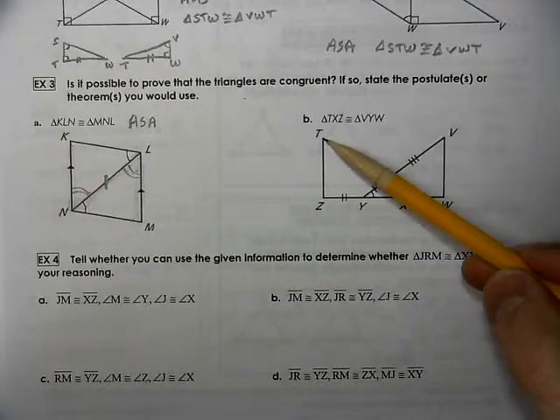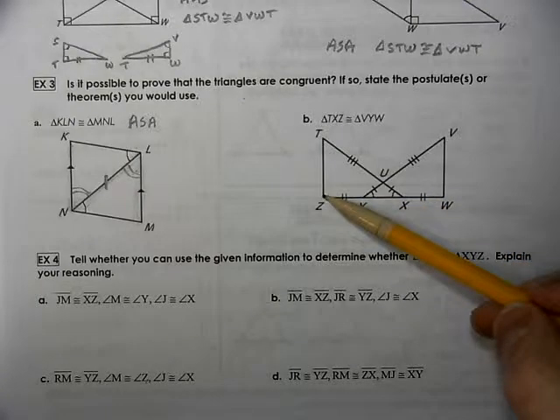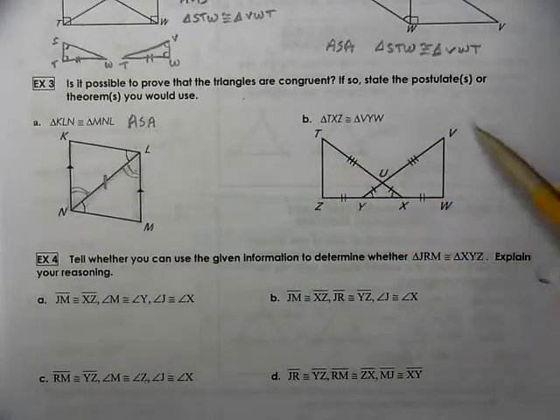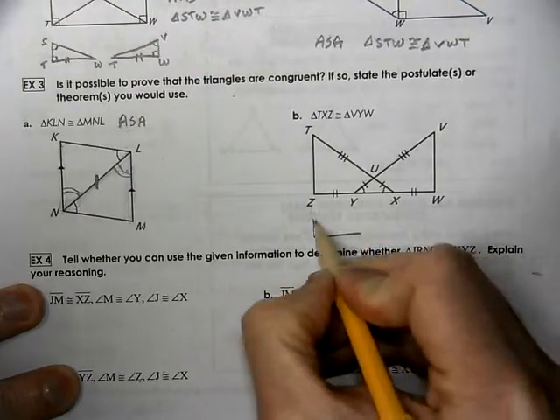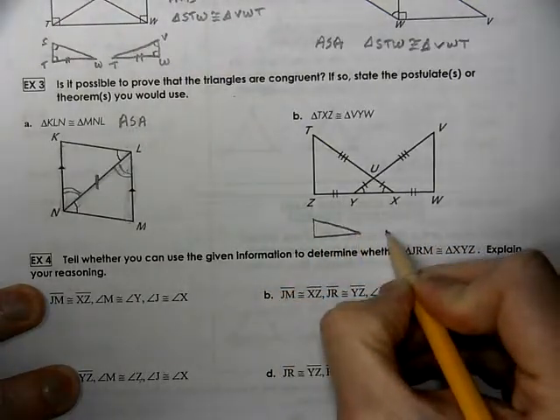Over here, TXZ. See how they're overlapping some? So I would suggest, let's redraw them.